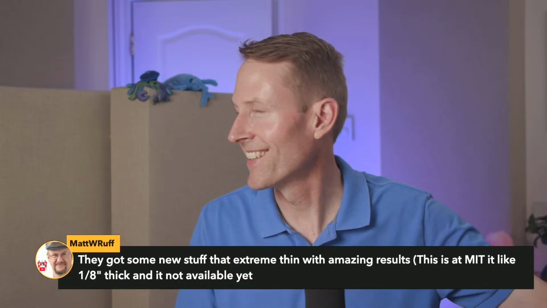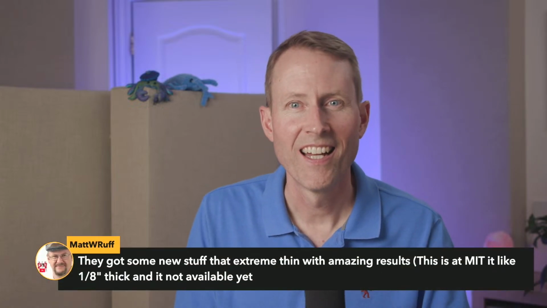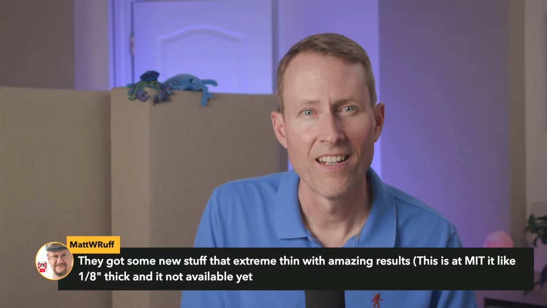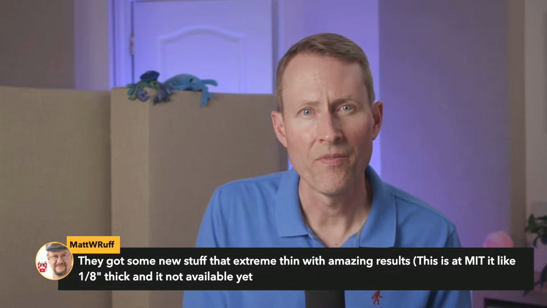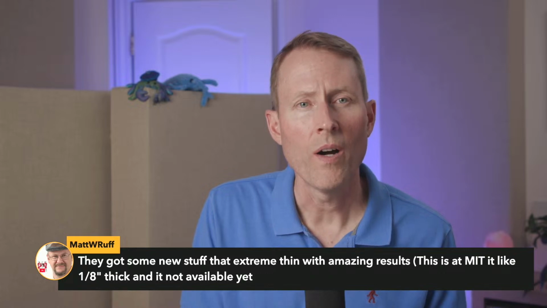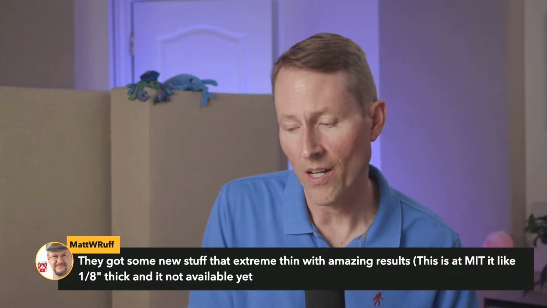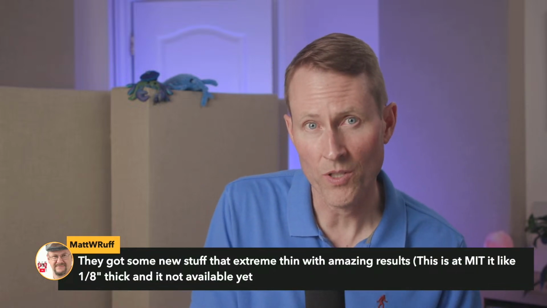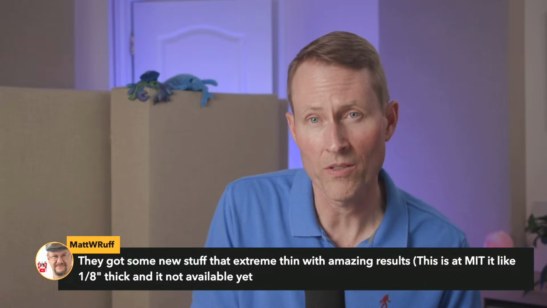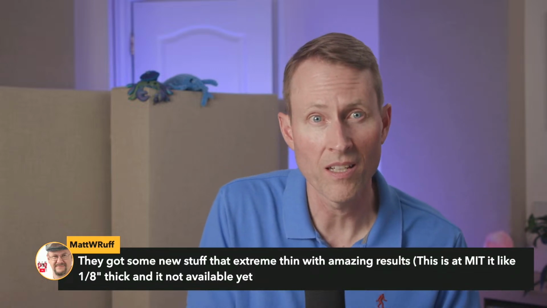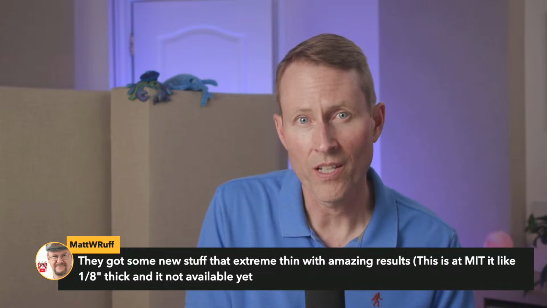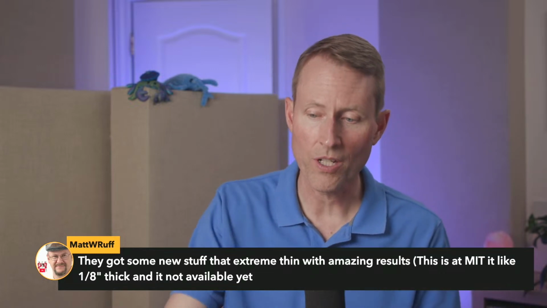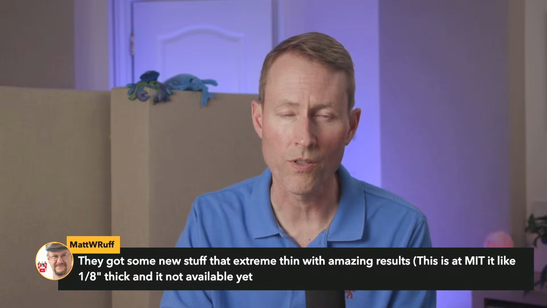I don't know what this is referring to. Oh, I think Matt is talking here about acoustic treatment. So they got some new stuff that's extremely thin with amazing results. This is at MIT. It's something like 1/8 of an inch thick, and it's not available yet. So there's definitely some research going on in terms of acoustic treatment materials.